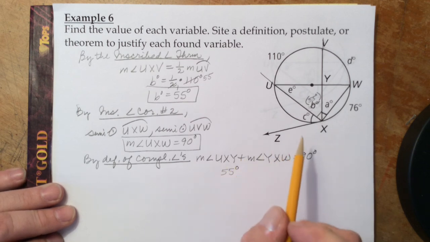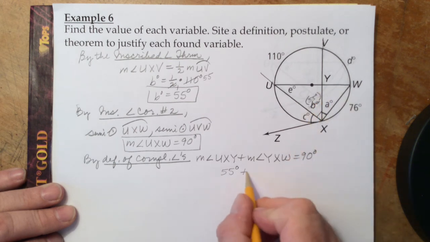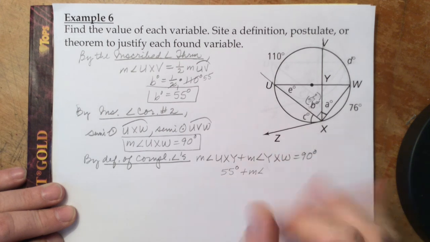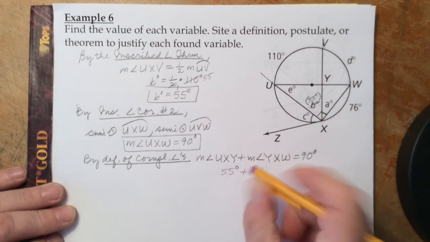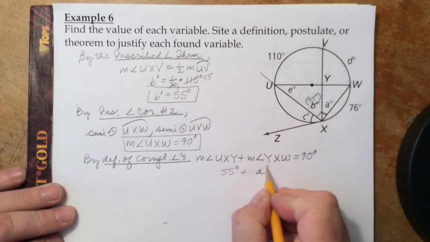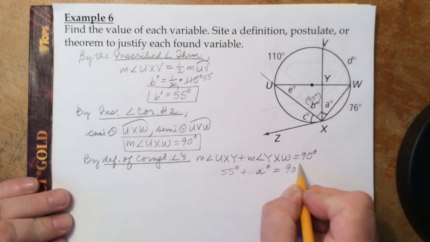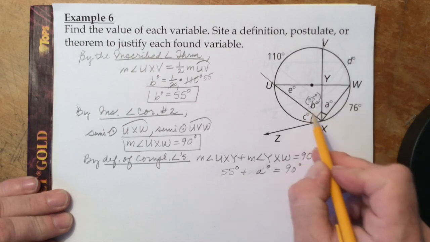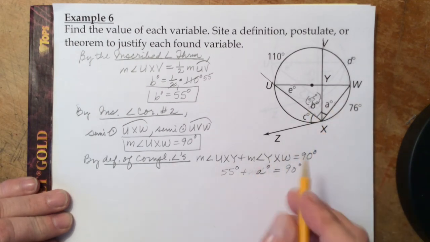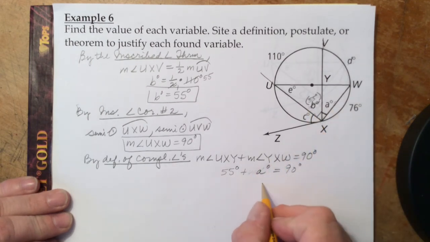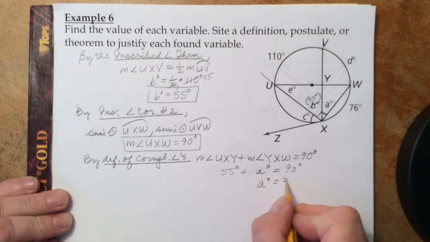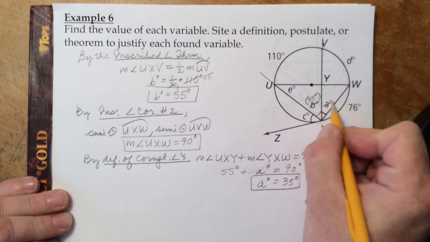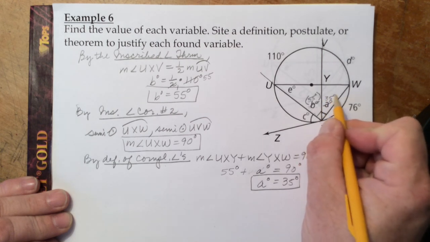Let's see, that was Y plus the measure of angle YXW, which is A degrees, equals 90 degrees. So this angle here plus A gives us the whole right angle. Definition of complementary angles. Subtract 55 from both sides, and A degrees is equal to 35 degrees. So we found A degrees. Cross that out, 35 degrees.